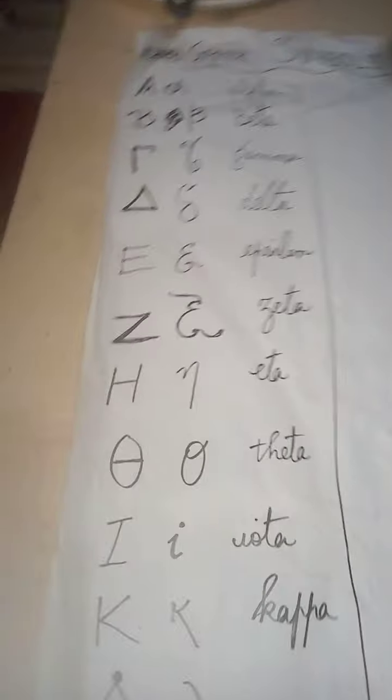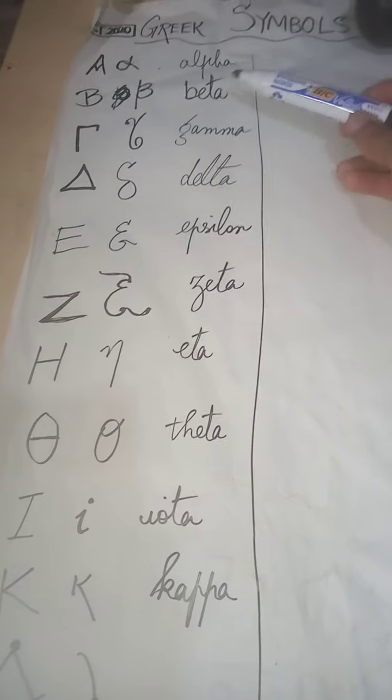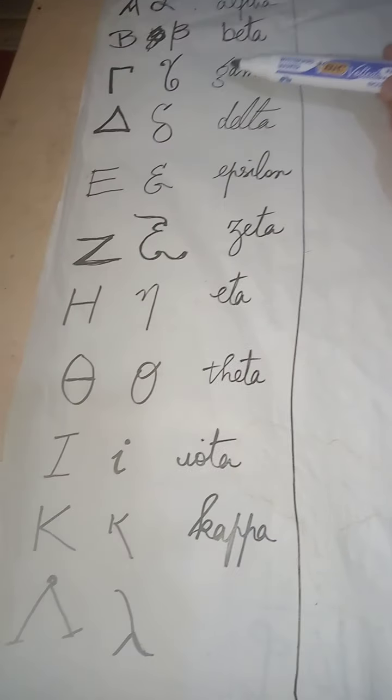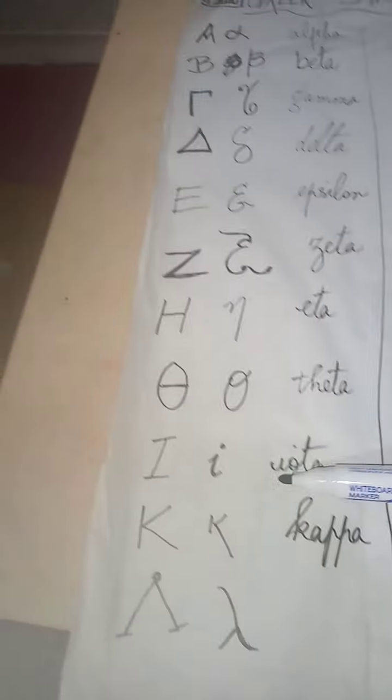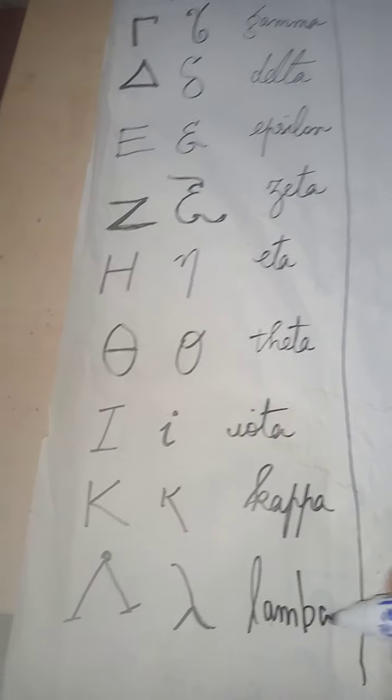Now how many are there? There are about 24 in the Greek language. So we've done about 3, 6, 9, and 11. So that's lambda. We all know where lambda is used.